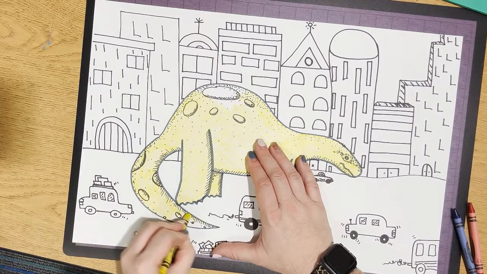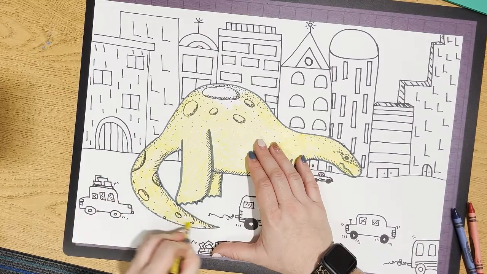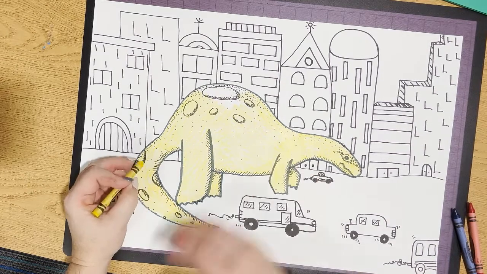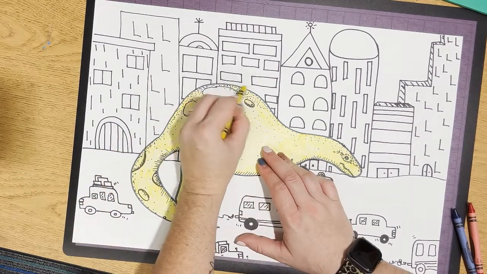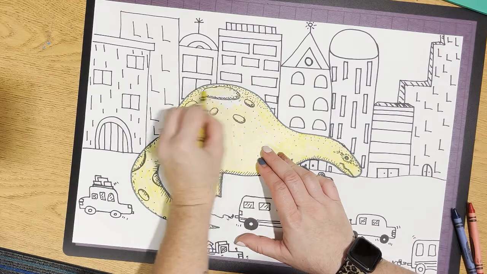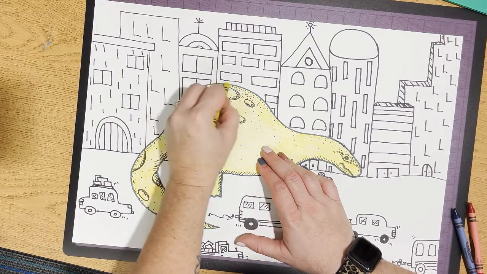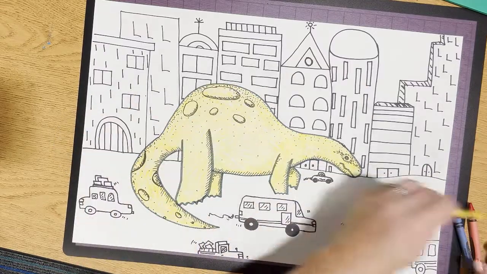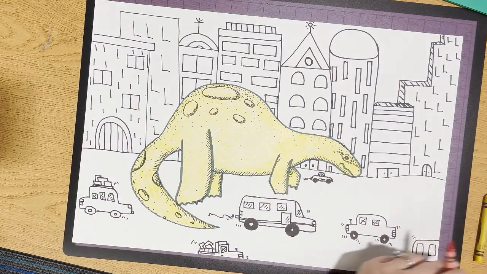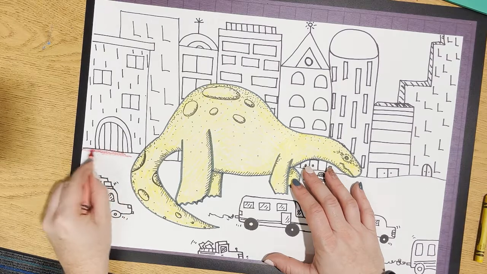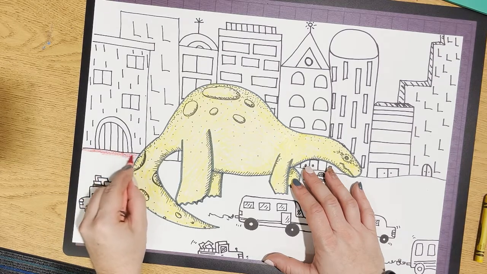You also may want to turn your paper. Think about the ground, like for the streets. You don't have lines that are vertical, you always have horizontal lines. So you want to color it horizontally, where you're going left to right. And the sky, maybe you want to color going up and down vertically because you want it to look taller and bigger. So think about those things as you're coloring.